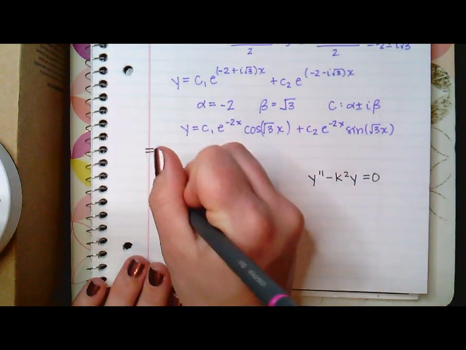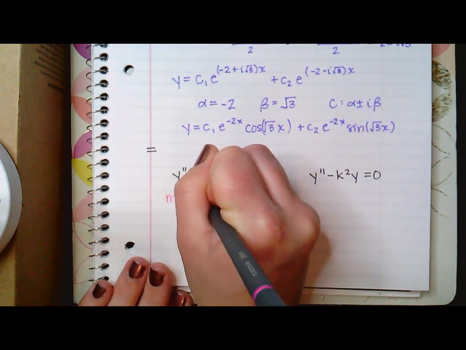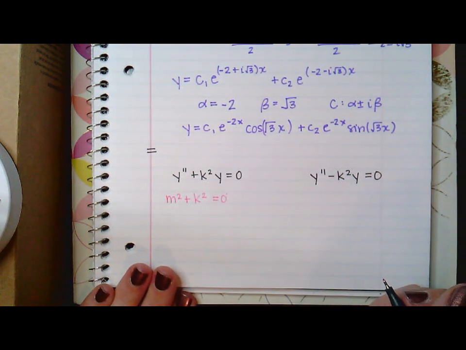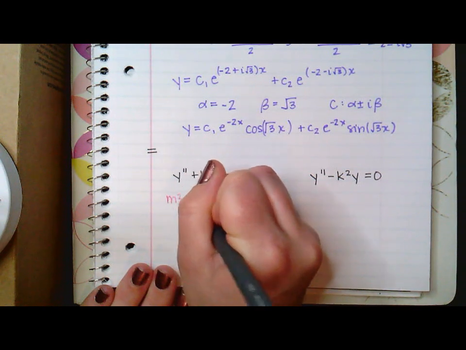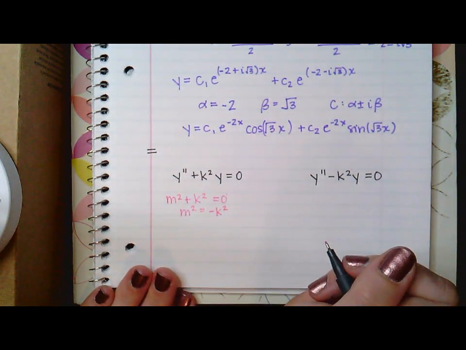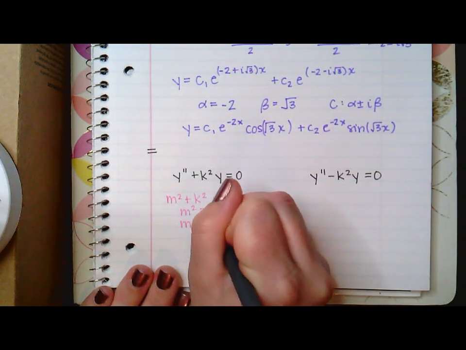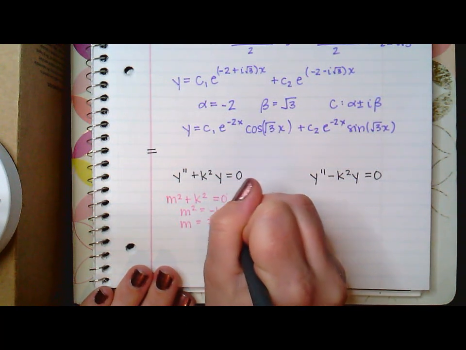All right, so in this case, I'm going to have m squared plus k squared is equal to 0. Well, that means that m squared must be equal to negative k squared, or that m must be equal to plus or minus the square root of negative k squared.